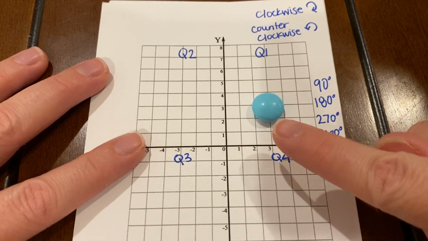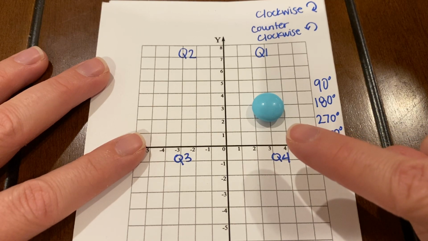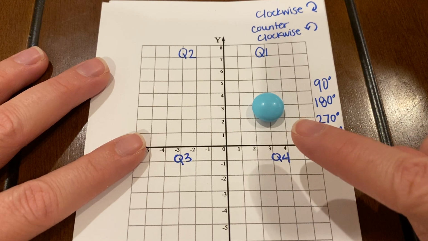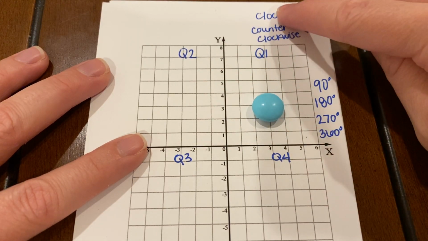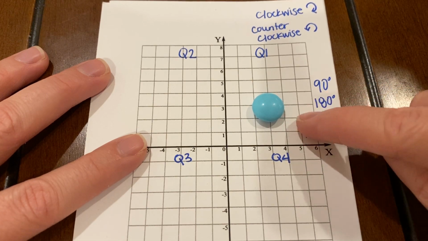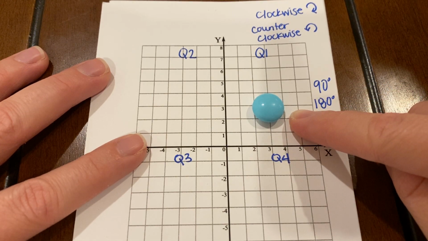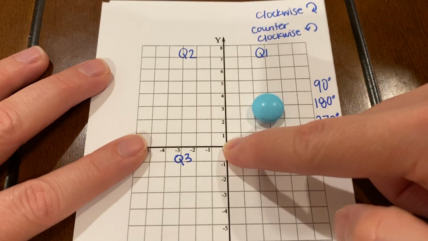I have this M&M starting in quadrant 1. If I asked you to rotate it 90 degrees clockwise, it's going to be going this way. 90 degrees means it's going to move 1 quadrant away, because remember, we don't count the quadrant that we start in.